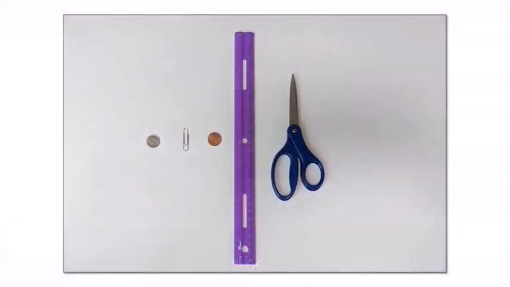What do you see here? I see a dime, a paperclip, a penny, a ruler, and a pair of scissors. Observe these objects for a few moments.